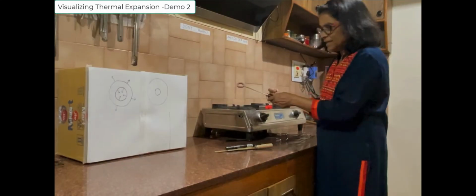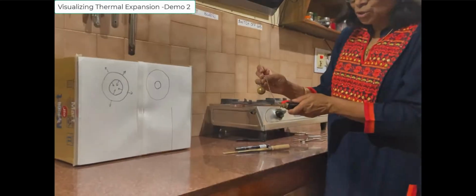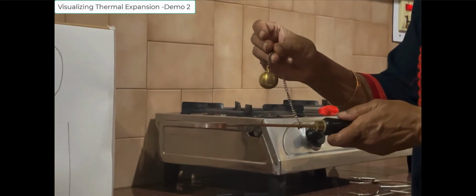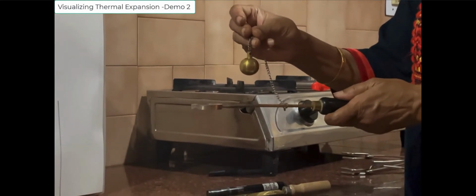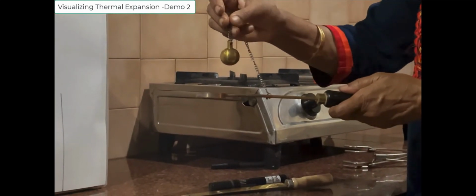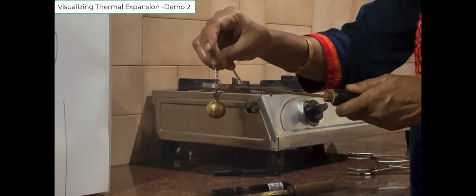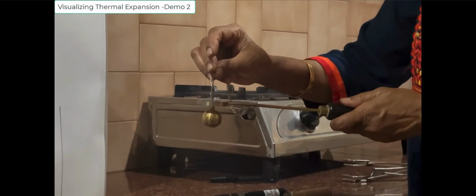I'll wait till it is red hot. I've heated it till it is red hot. Okay. Intuition says that the ball will remain as it is, but the inner ring will become smaller, as a result of which the sphere will not enter the hole. Let's check what has happened. Oh no, the sphere is happily going inside the ring. There is absolutely no problem.